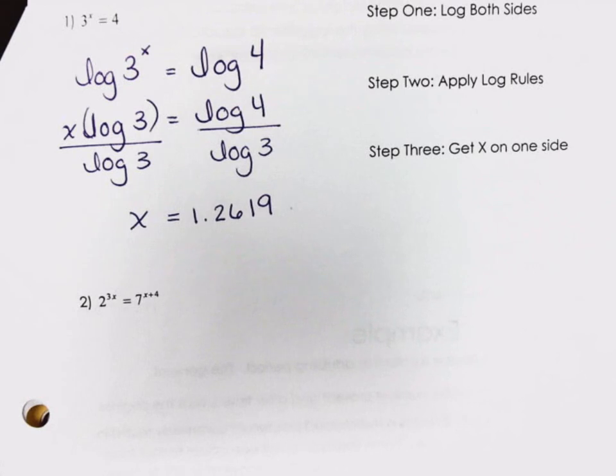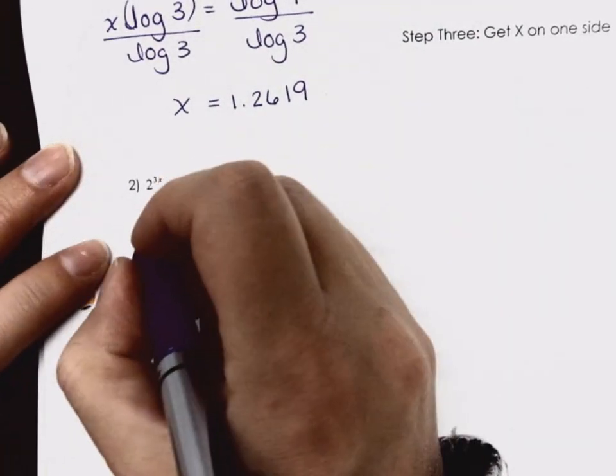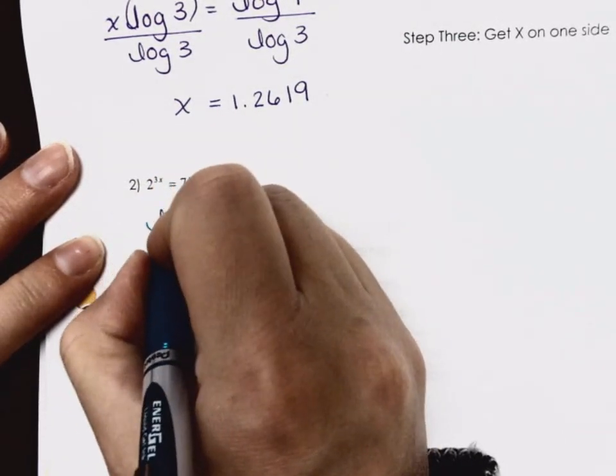All right. So it's going to get more complicated, obviously, because that's who we are as people. Or that's who I am as a math teacher. So again, I just used my calculator to take log 4 and divide it by log 3. We're going to do the same thing for this one, but it's going to get a scooch more complicated. Just a scooch.